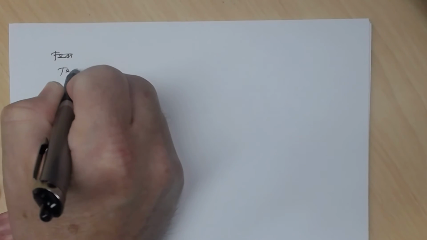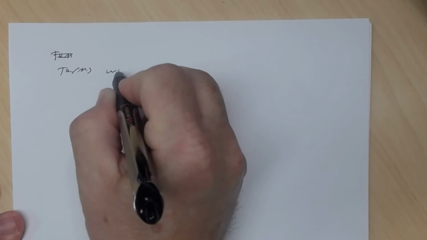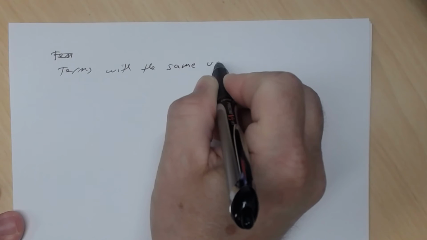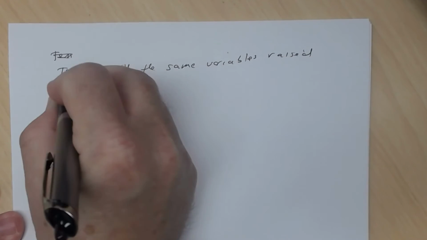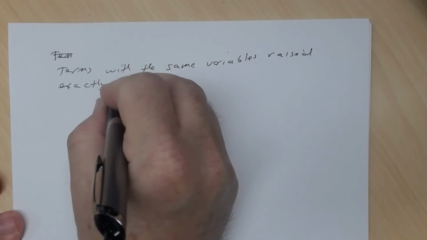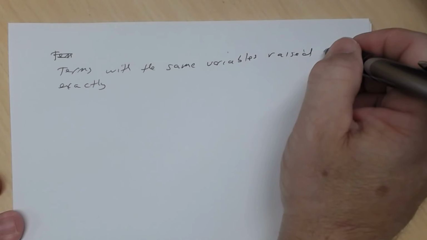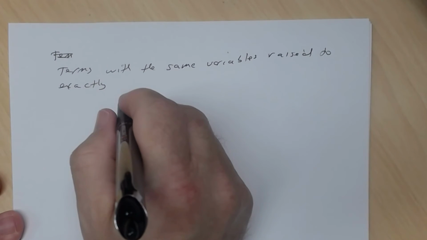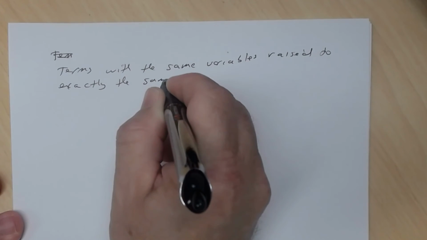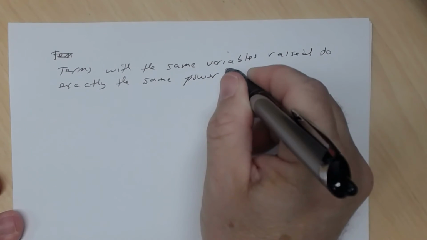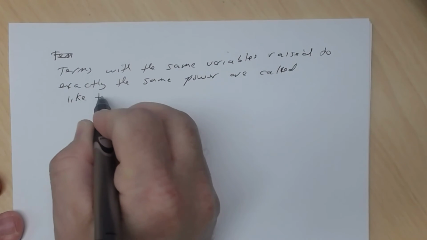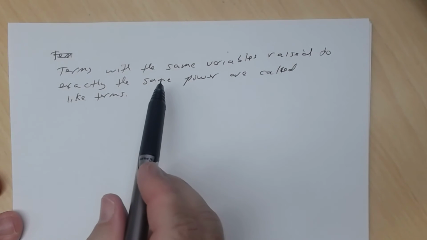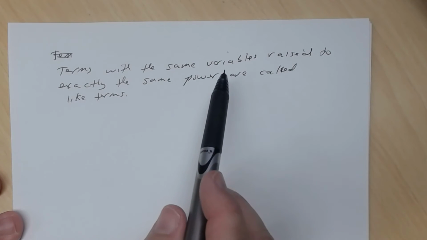Okay, so terms with the same variables raised to exactly the same power or exponent are called like terms. So like terms are terms with the same variables raised to the same power.